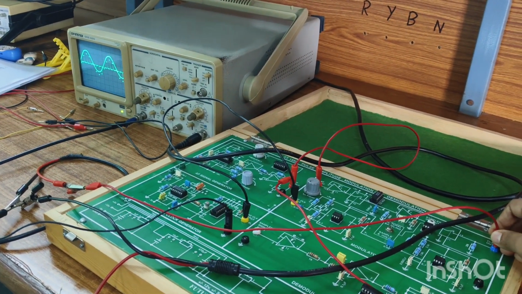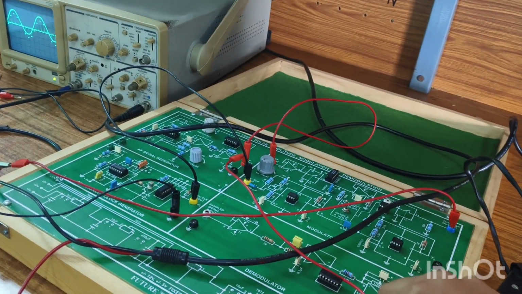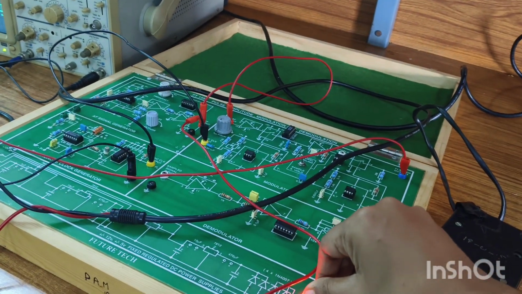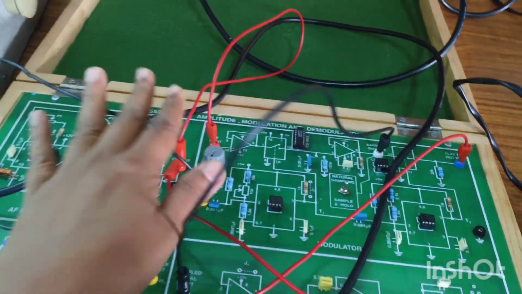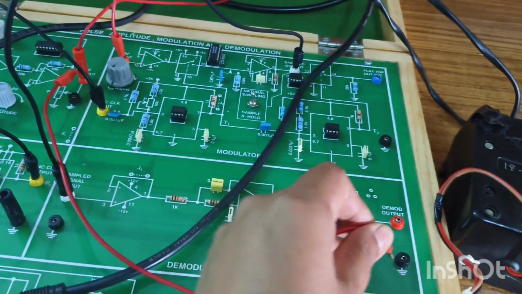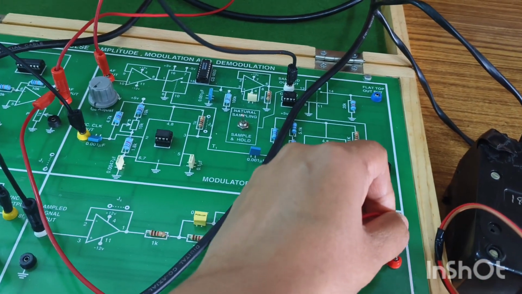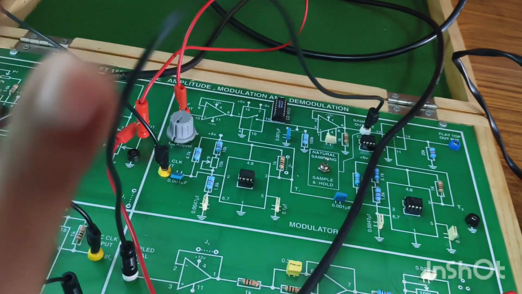Okay. Now this sampled signal has to be given as input to this demodulator. I am going to switch off this kit. So I just connected from here to here. Previous connections should be as they are. Now we need to check for the output at the demodulator. See, I am not going to modify any connections. Inputs are as they are.